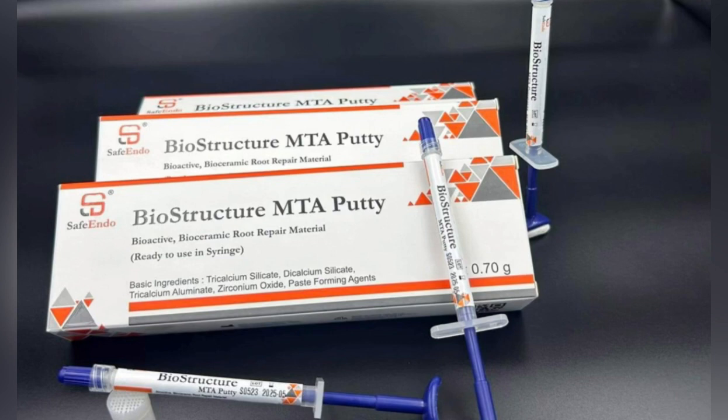Coming to its handling, this material is non-sticky in nature, so it can be easily taken from the syringe with the help of Buchanan pluggers or any other carrier, and it can be easily placed into the respective canal morphologies, in sealing of perforation defects or in apical resorption conditions. This material can even set in the presence of a little moisture. So it can be used in different clinical scenarios, as it is a bioactive material.